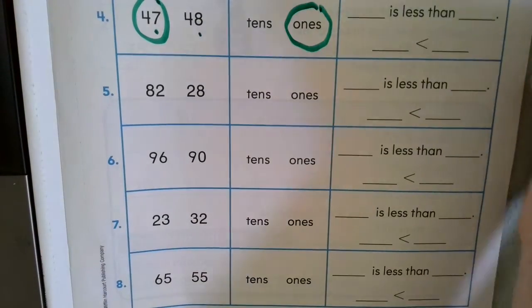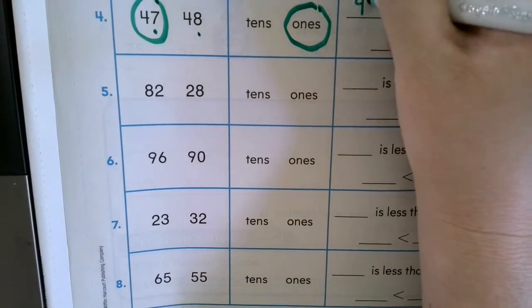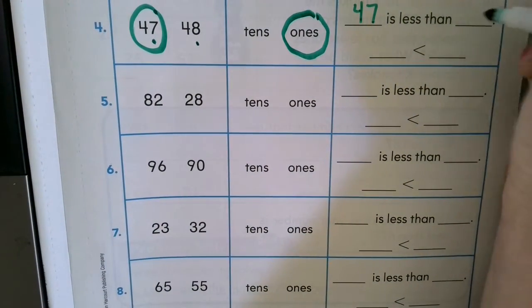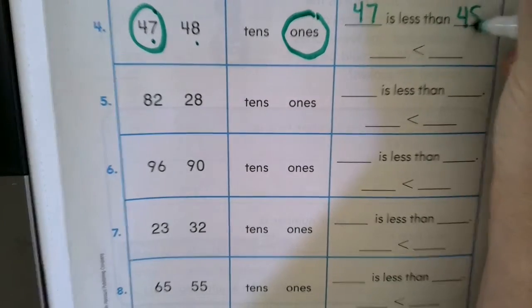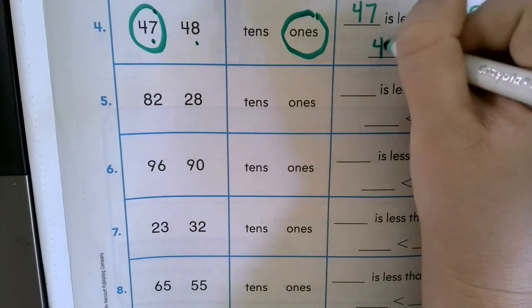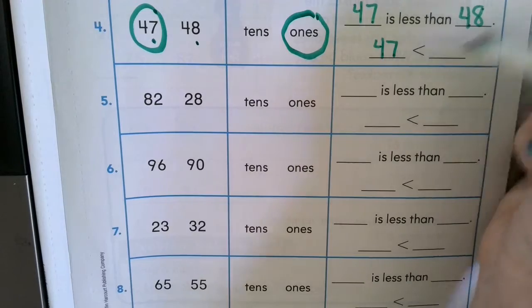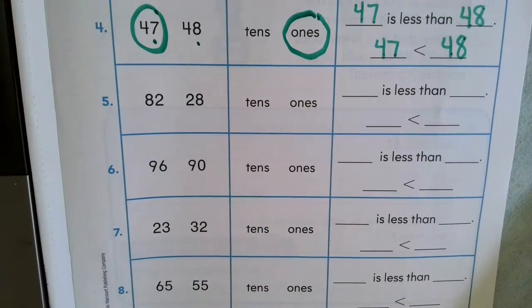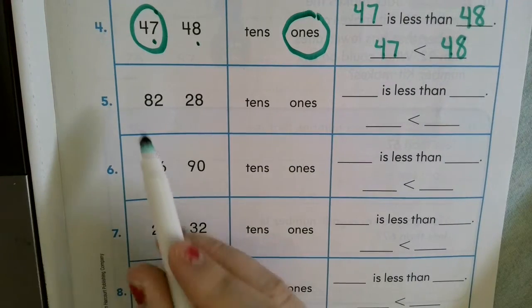So then let's fill in our spot. 47 is less than or smaller than 48. And we'll fill the same in here. 47, we're pointing at the smaller number, is less than 48.